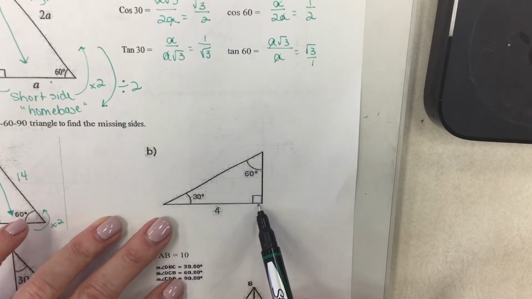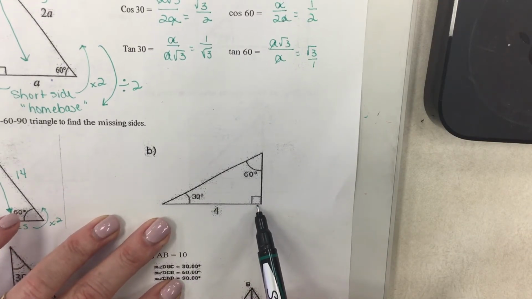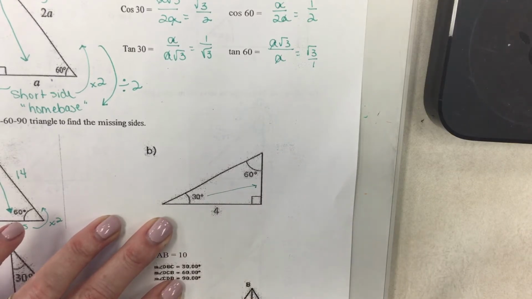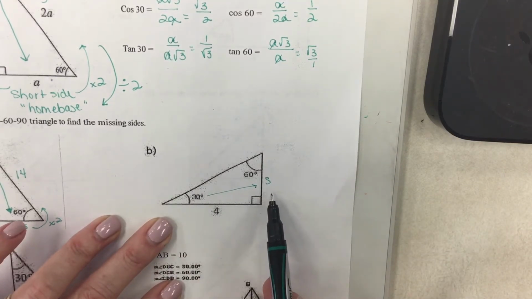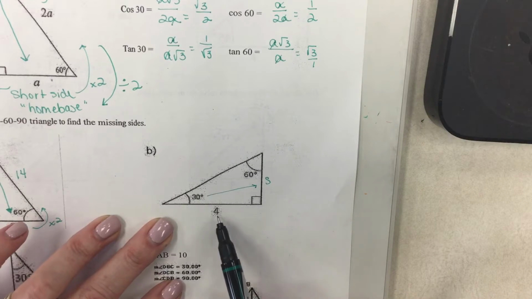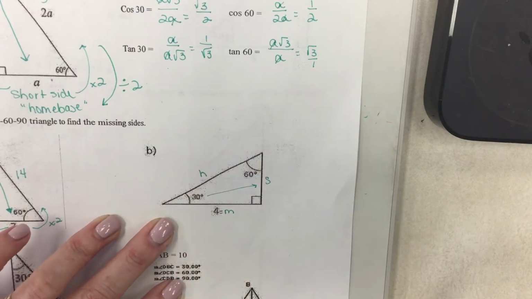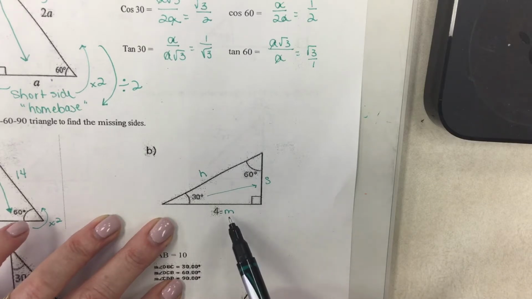30, 60, 90 degree triangle. First thing I want to do is find my home base, my short side. It's not given. Which side is given? Medium. I'm just going to label that as M, and then my hypotenuse is H. So I've got S, M, H.